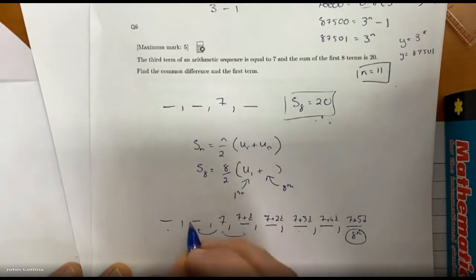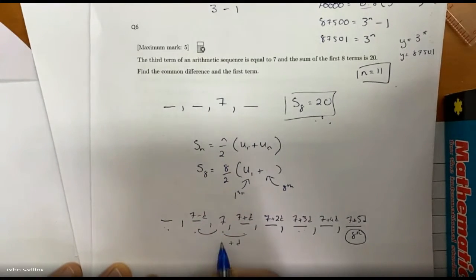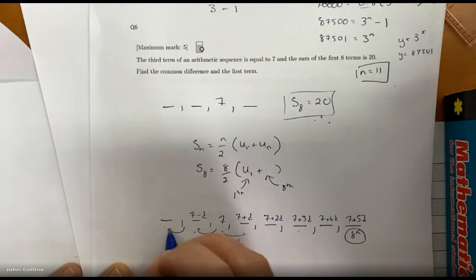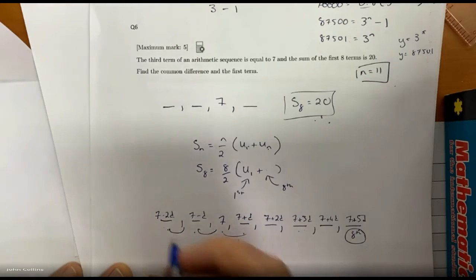Going backwards, 7 minus the difference is going to give the one before 7. And 7 minus 2 differences is going to give us the one 2 before 7, which is the first term.